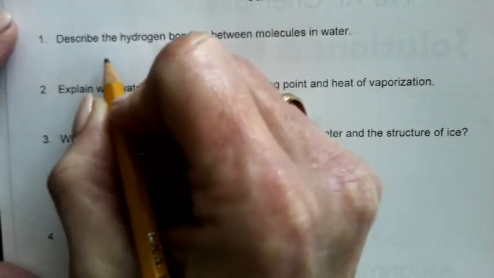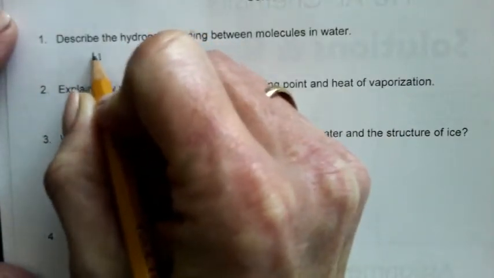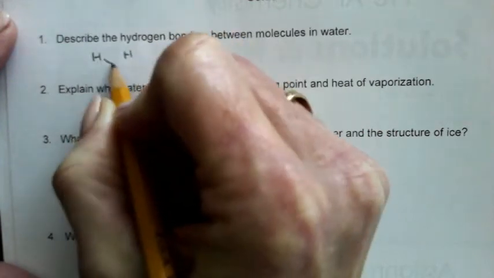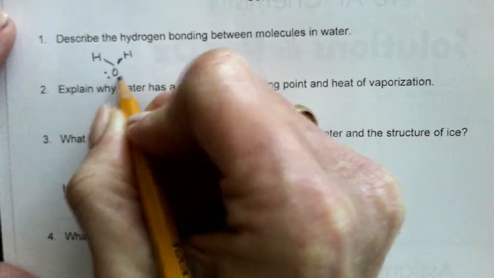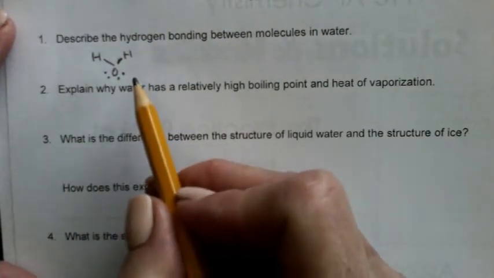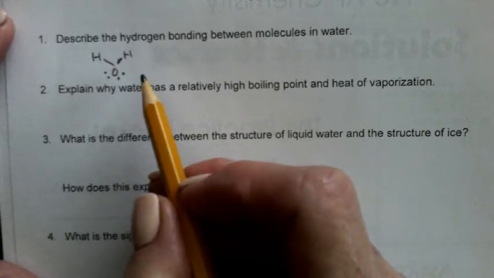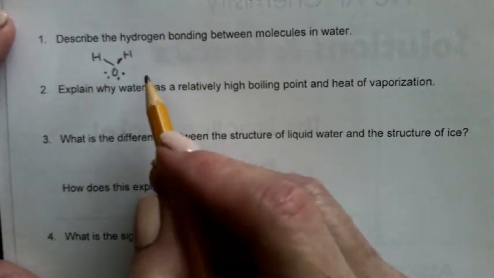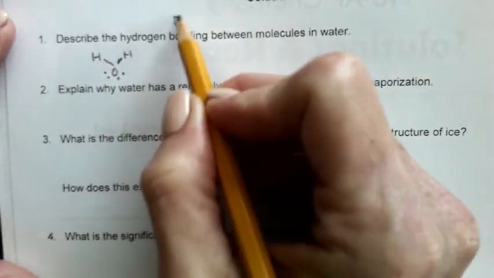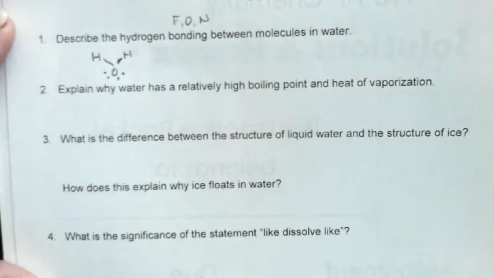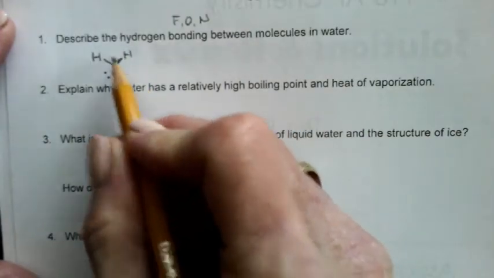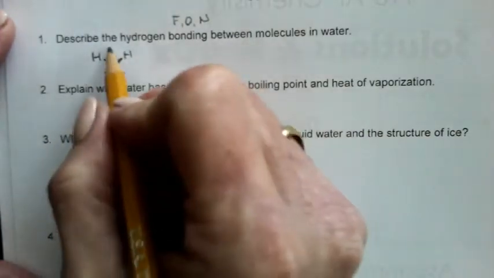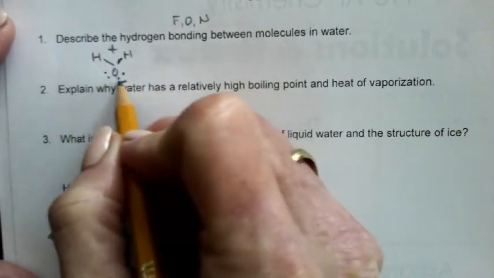Well, remember how water is drawn. There's a couple of hydrogens bonded to an oxygen. And then that oxygen has lone pair electrons on it. So there's a very strong force of attraction between molecules that have a hydrogen bonded to, remember, either a fluorine, oxygen, or nitrogen. Well, water obviously has a hydrogen bonded to the oxygen. So that makes this thing really superpolar, makes this a real positive end and this a real negative end.